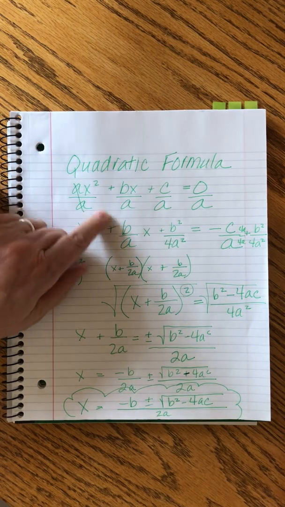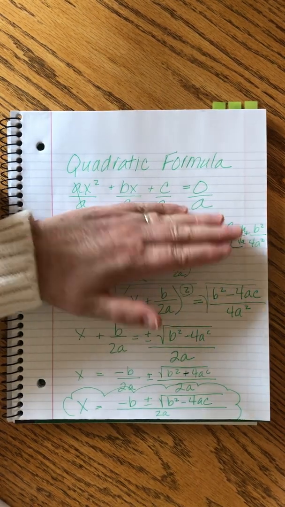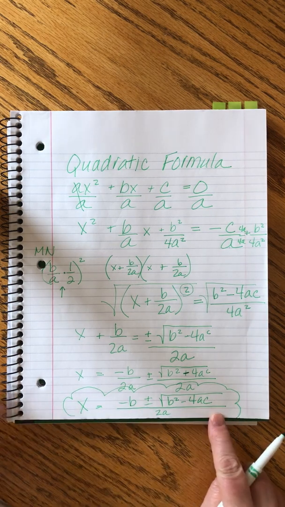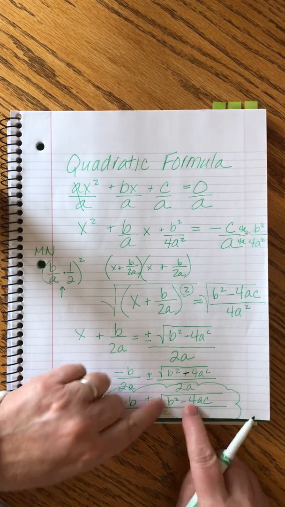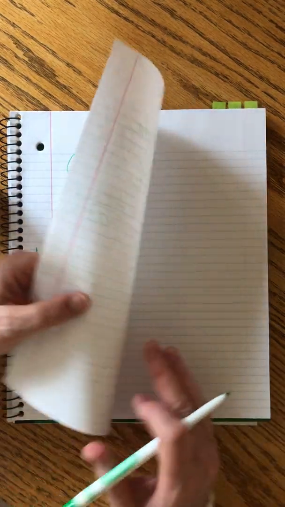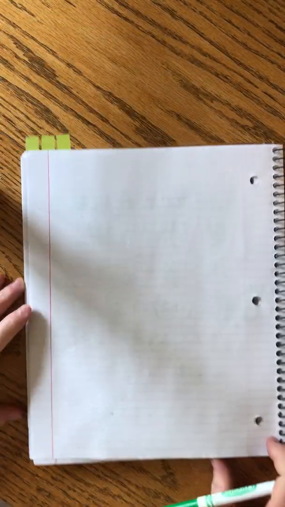We just started with the basic standard form, and we followed the steps for completing the square, and we got the quadratic formula. Now we can use this whenever we want to shortcut this process and find our answers. So let's just review how to do that.